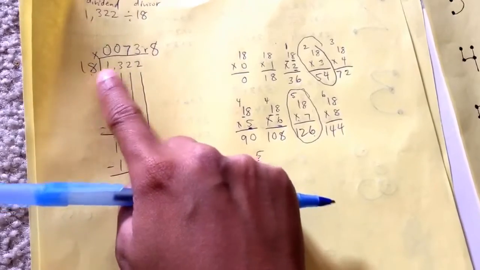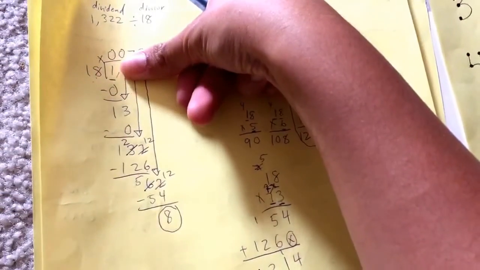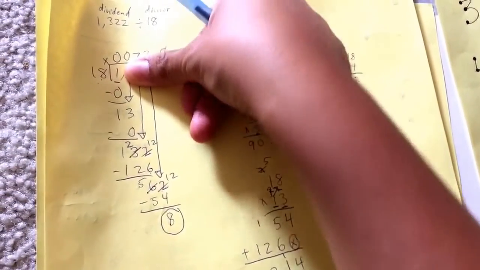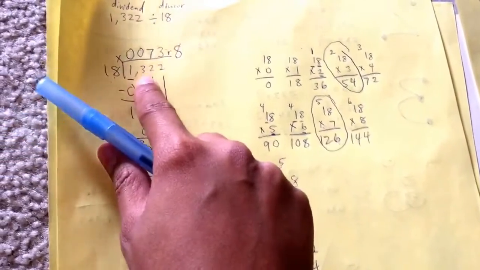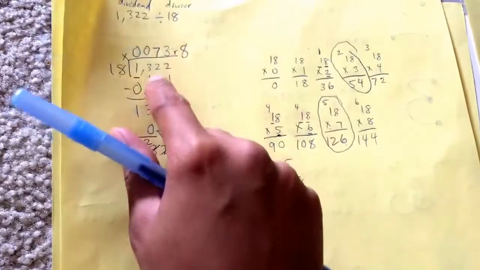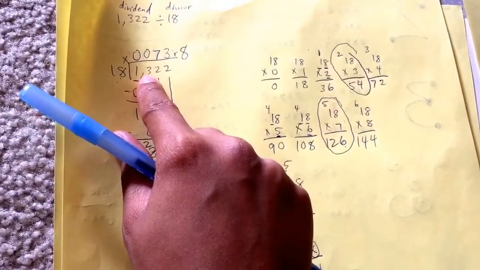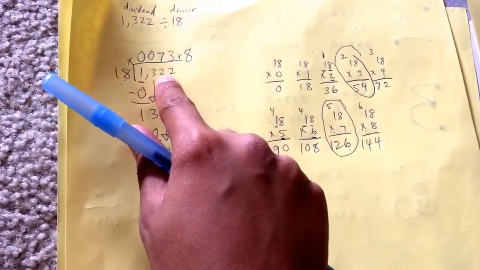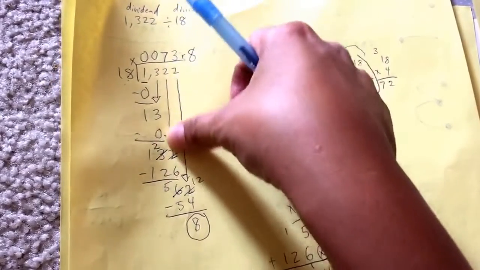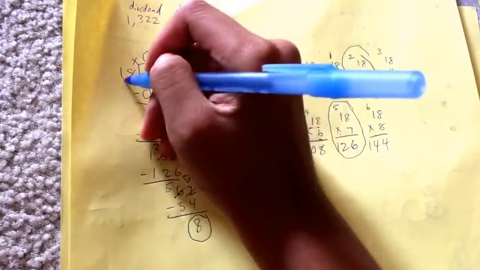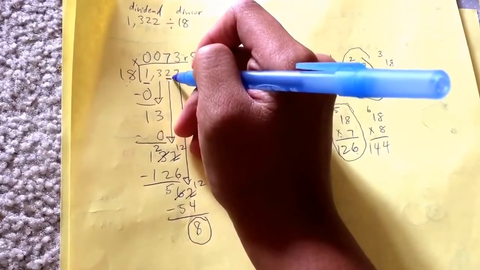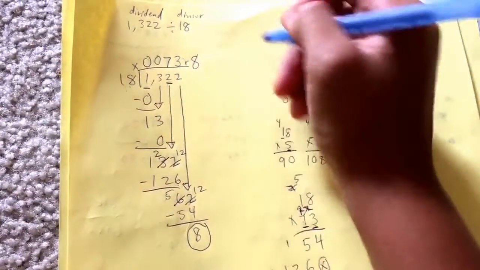And here you can see that 18 didn't go into the 1, because if you have 1,000 of something, then you want to give it to 18 people, it doesn't work out. Same with if you had 13. If you had 13 hundreds, you can't give it to 18 people. So the first number you're going to put on top will be in the tens value. And when you did 18 times 7, it was close to it. It was the closest one.